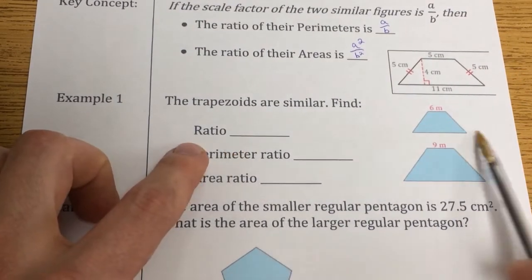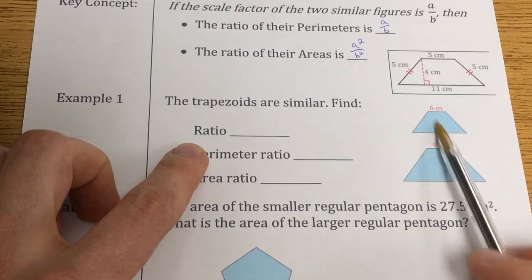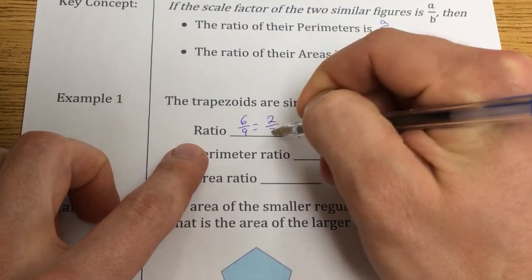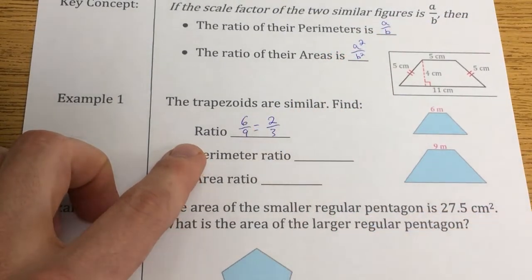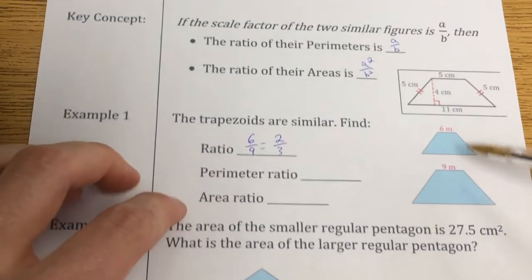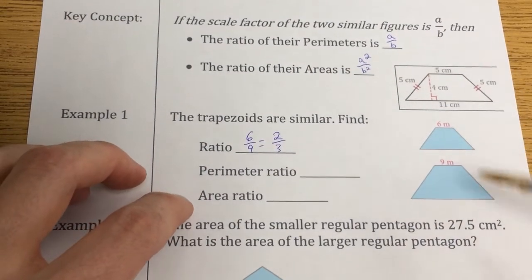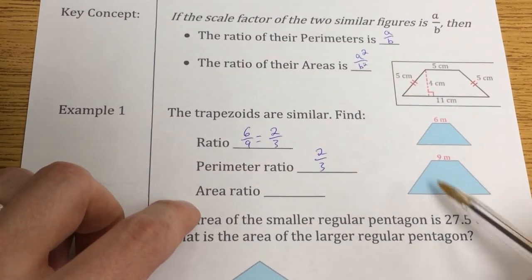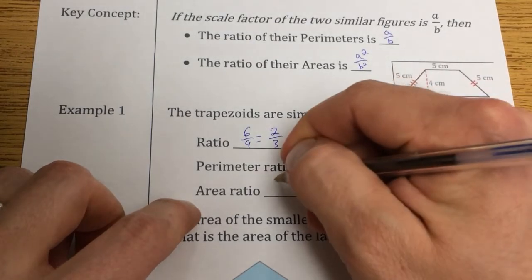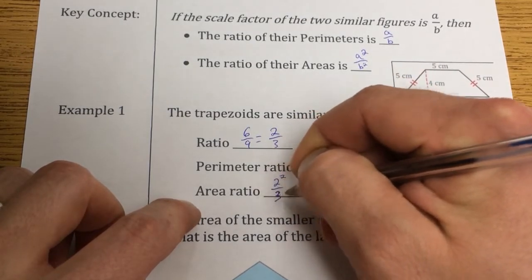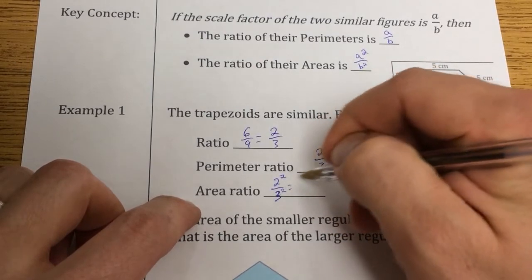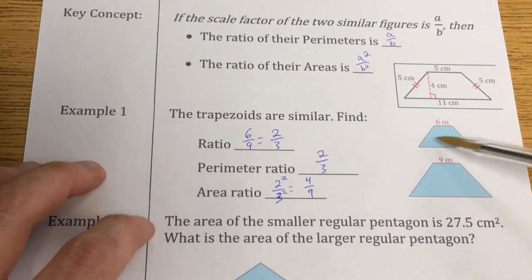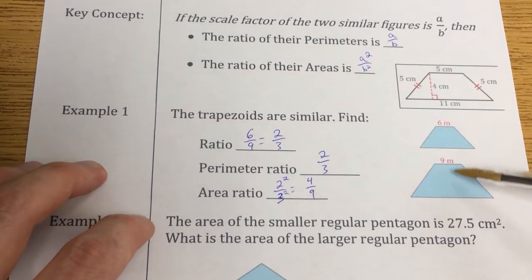All right? So the ratio from one trapezoid to the next would be 6 over 9. And I could simplify that by dividing everything by 3, so the ratio from one trapezoid to the next is 2/3. And notice that the perimeter ratio would be the exact same thing. If I added up all the sides, the perimeter ratio would also be 2/3. And then to find the ratio of their areas, I take this 2/3 and square each piece. So 2 squared over 3 squared gets me 4 over 9. So the ratio of their areas is 4 to 9. This trapezoid is 4/9 of the area of the larger trapezoid.